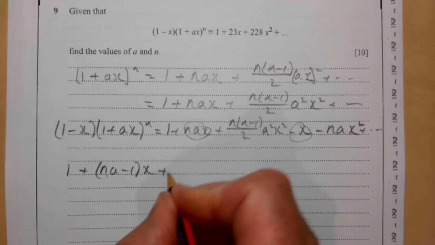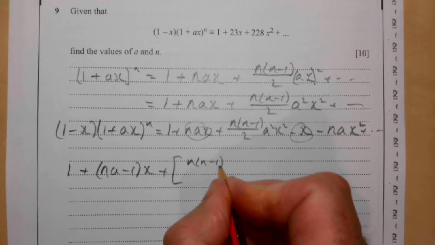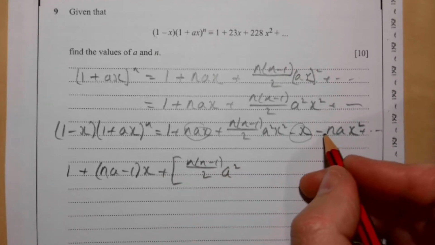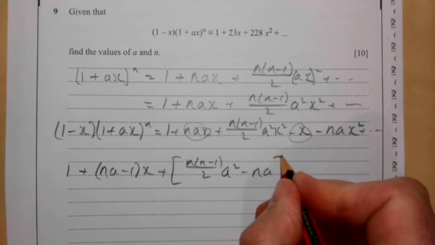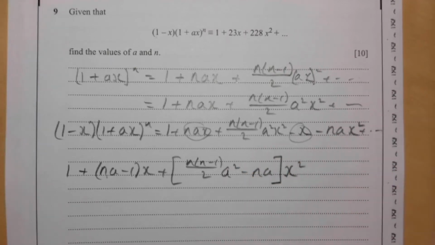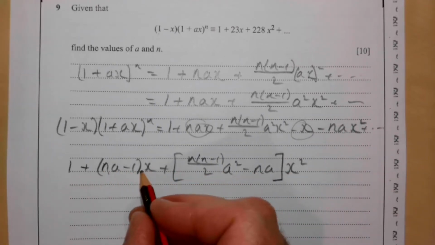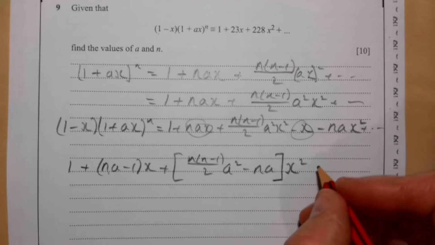And then plus n(n minus 1) over 2 a squared, and then here, what's multiplied? So what's minus na x squared. So I've rewritten that effectively as 1, the x term, and then the x squared term.